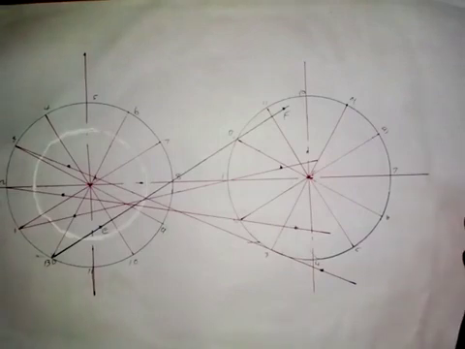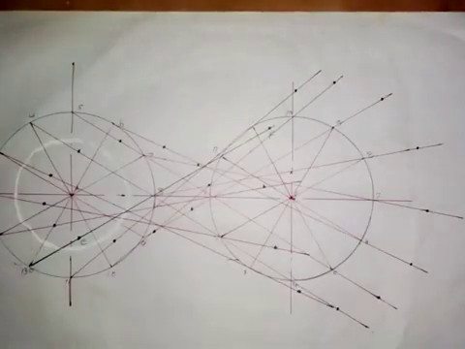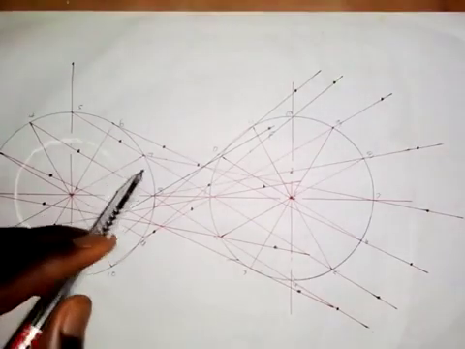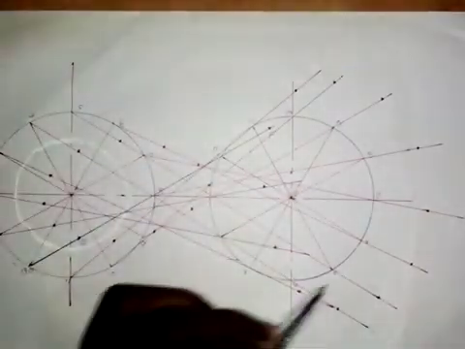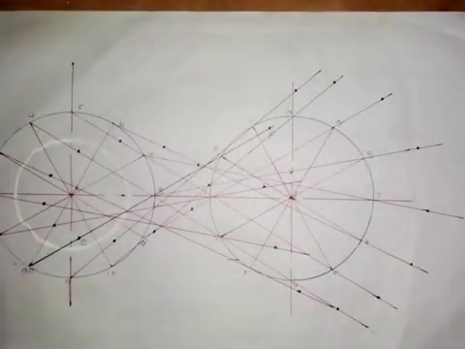So I'm going to pause the video, and then I will do the rest, locate the rest of the points, then I will come back and show you the next thing that we have to do. Right, as you can see here, all the points have been obtained. We have located all the points. So the next thing that we are going to do is to join the points together with the use of a French curve.